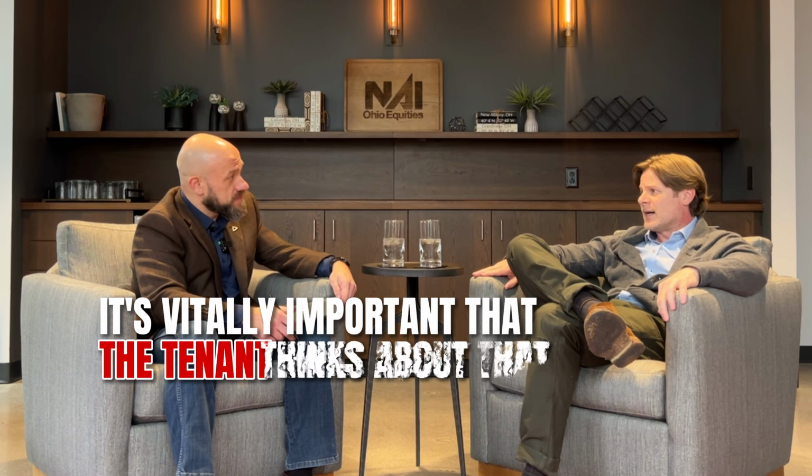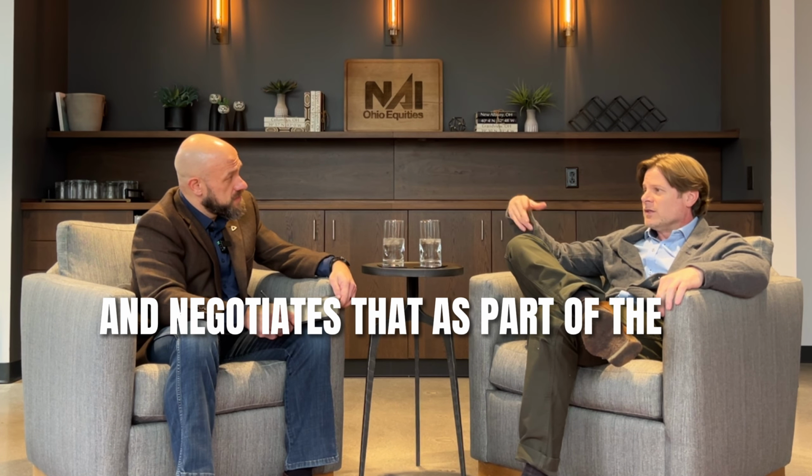If it's a 20-year lease and they're 10 years in, and the lease rate is low in a rising rent environment, that lender's going to be looking to pressure these guys to either amend their lease to pay market rent, or get rid of them and get somebody else in there. So it's vitally important that a tenant thinks about that and negotiates that as part of the lease negotiation. I'd put that right up there with having the architect, having the contractor, thinking about all these things. It's one of those upfront protections you kind of got to do.